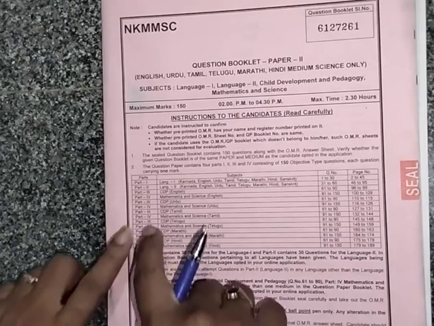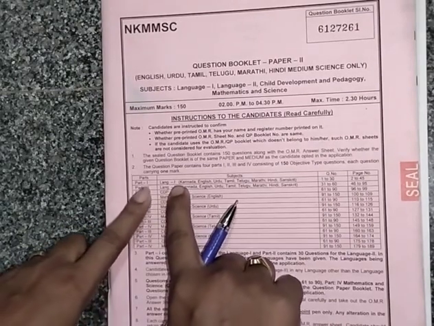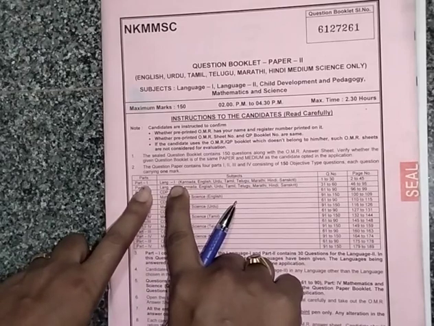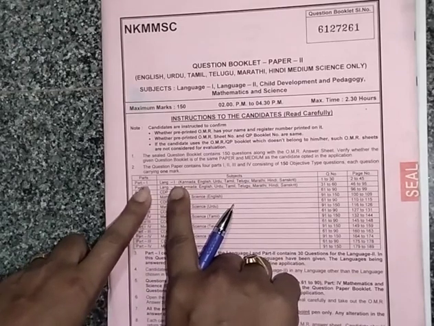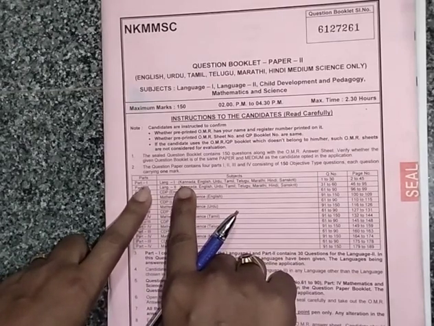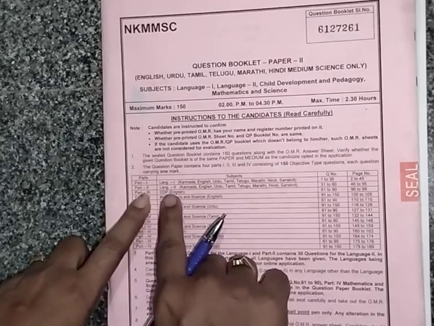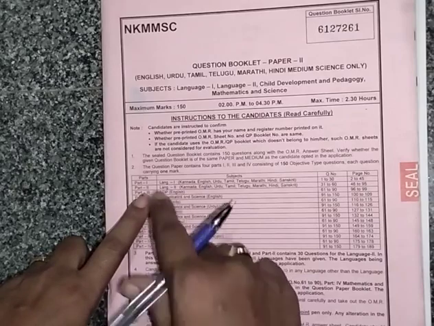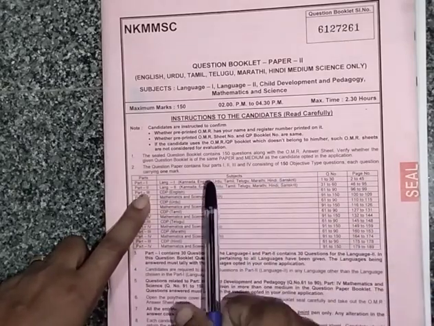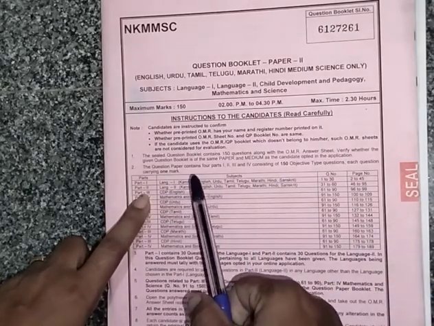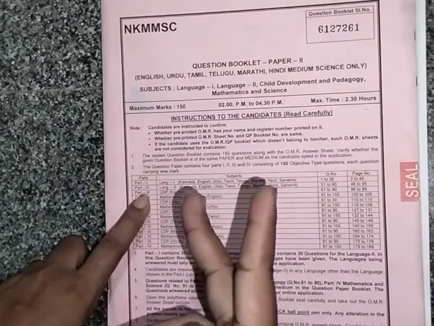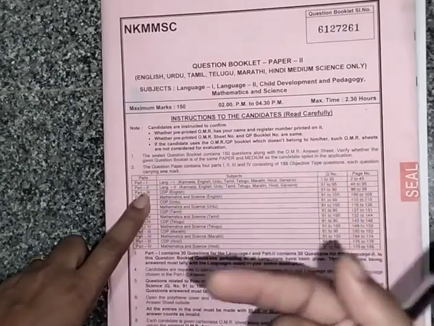Part 1 will be the language one. If you are from a Kannada medium, you can choose Kannada as your first language. If you choose Kannada as your first language, that means you need to choose language 2 as a language other than Kannada. So you need to choose two different languages for the part 1 and part 2 portions.